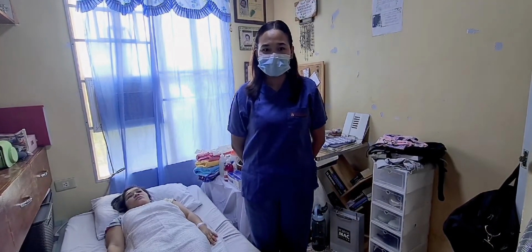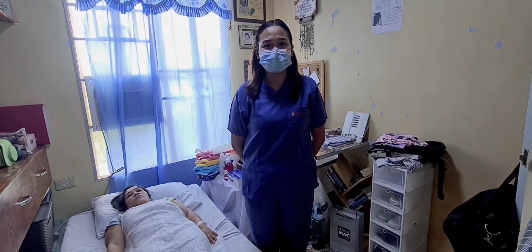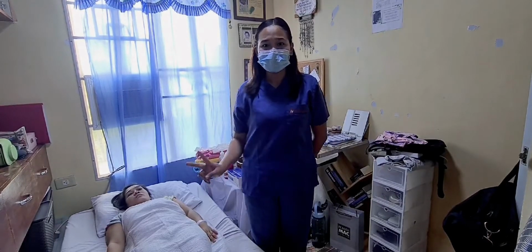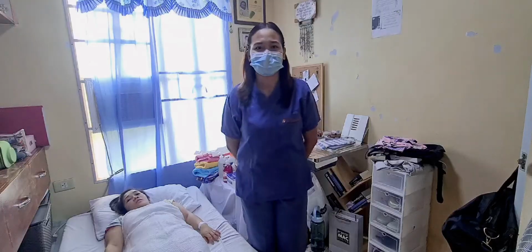Having this equipment on hand and organized ensures our efficiency as nurses.